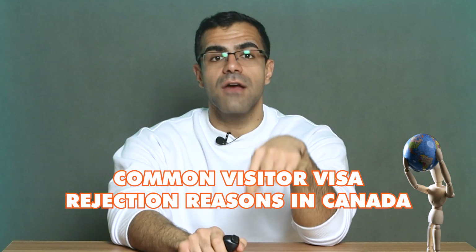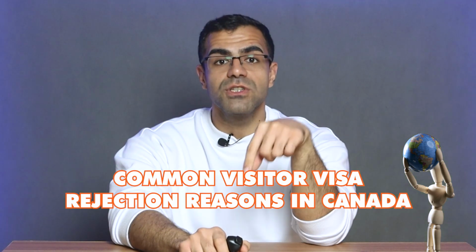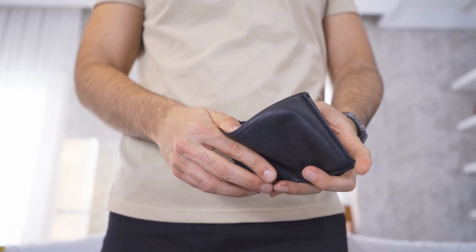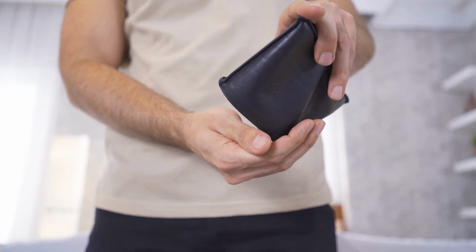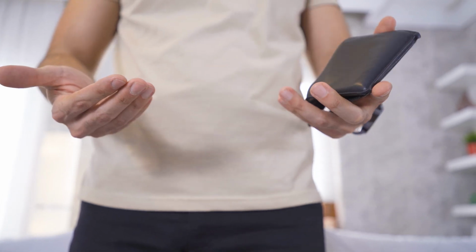Now, let's dive into the common visitor visa rejection reasons in Canada. Reason number one: insufficient funds. Failing to show sufficient financial means, including accommodation, food, and transportation expenses, can lead to rejection. Ensure you provide bank statements, employment letters, and sponsorship letters to prove your financial stability.